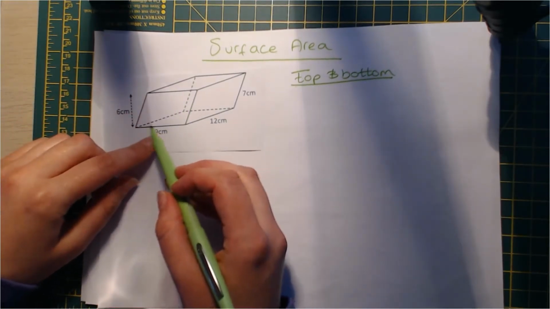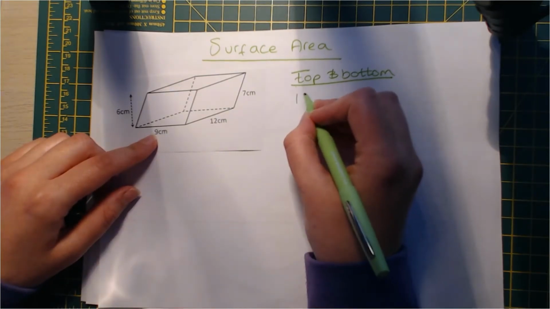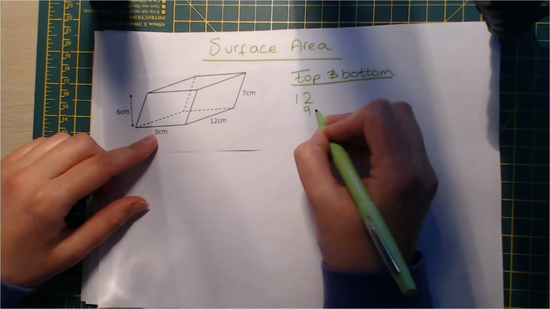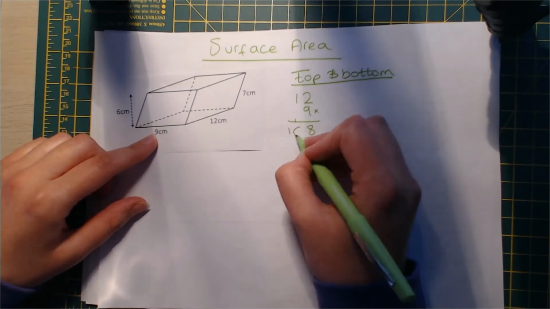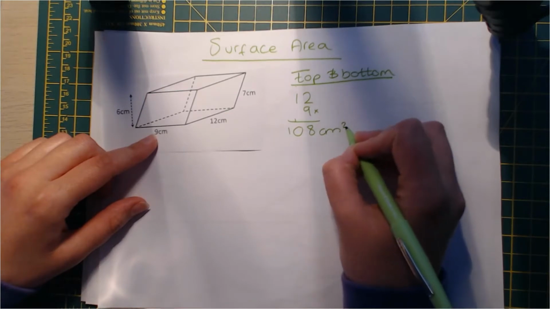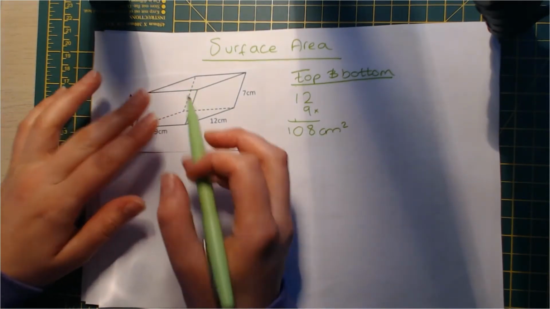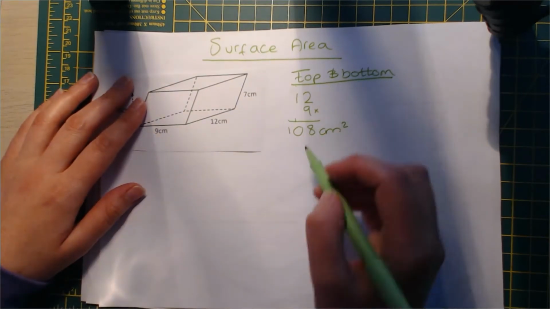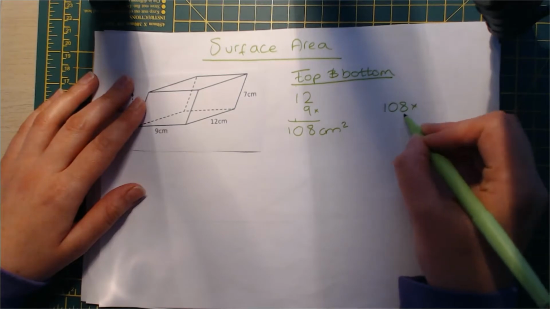So we've got a rectangle, which is 9 centimetres multiplied by 12 centimetres. Okay, so 9 multiplied by 12, 108 centimetres squared. Okay, now just remember that's only one of them. Okay, that's just going to be the top or the bottom. So to get the top and bottom, we're going to multiply that by 2. 108 multiplied by 2.